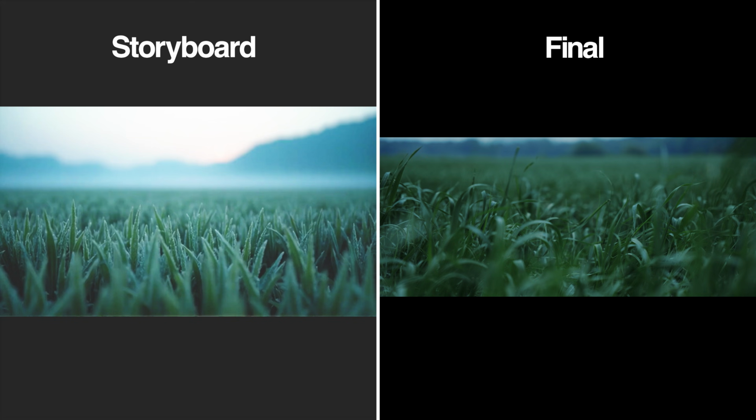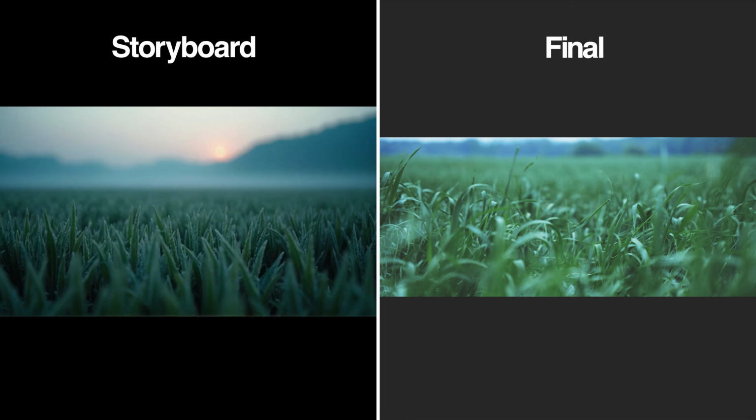On the left here is the storyboard image I created, and on the right are the final shots from the trailer. So now we're going to walk through the trailer and I'm going to show you what shots were real and what shots were AI generated. And I'm going to show you some techniques that you can apply yourself.